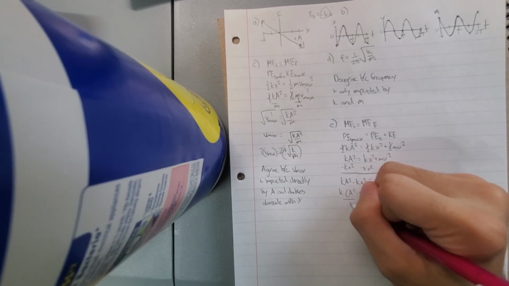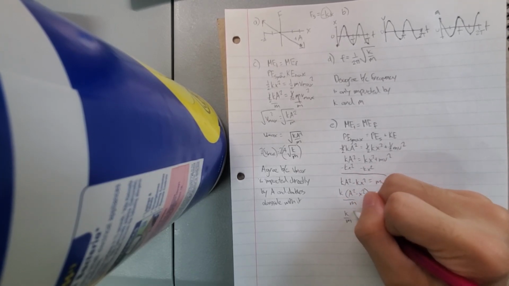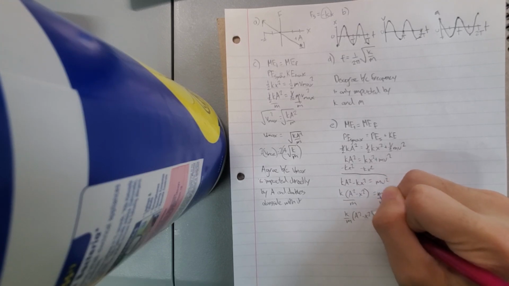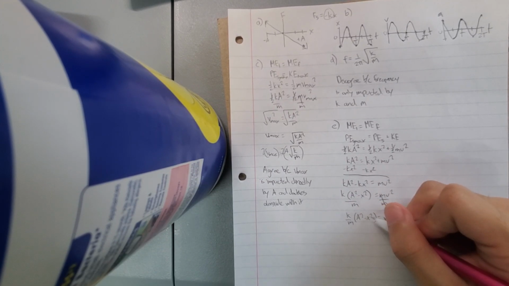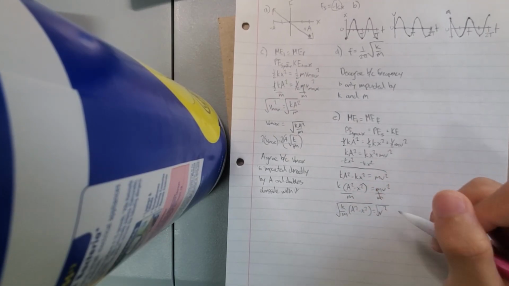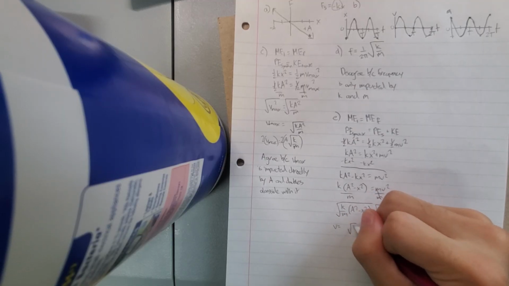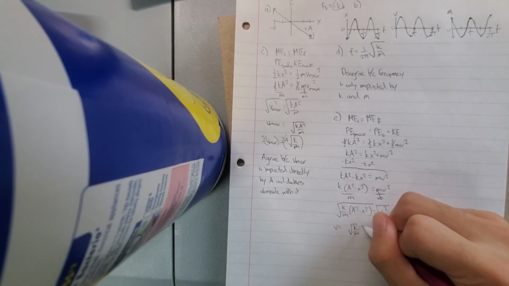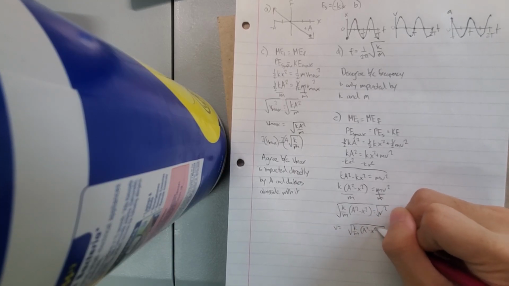You can divide by m. So k over m times a squared minus x squared equals v squared. And you can see it's already trying to look like it. So if you square root both sides, you have v equals square root k over m times a squared minus x squared.